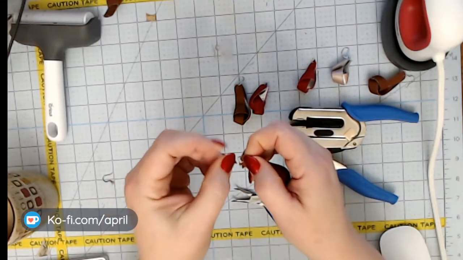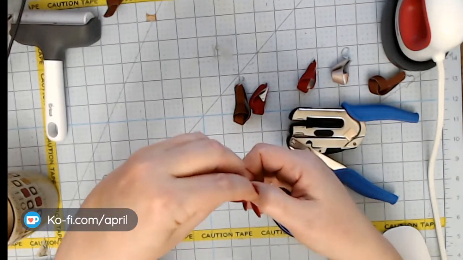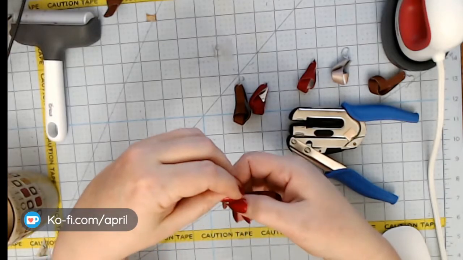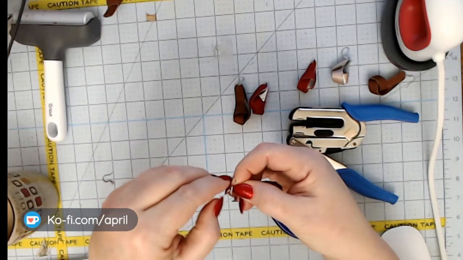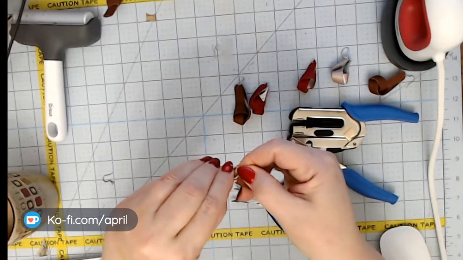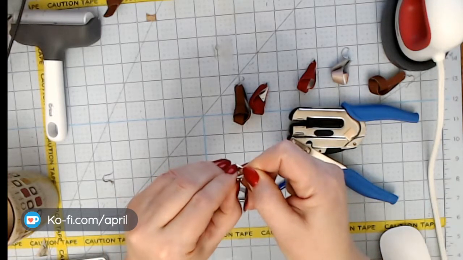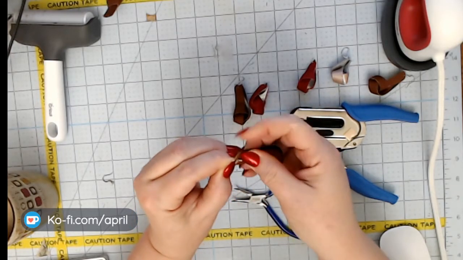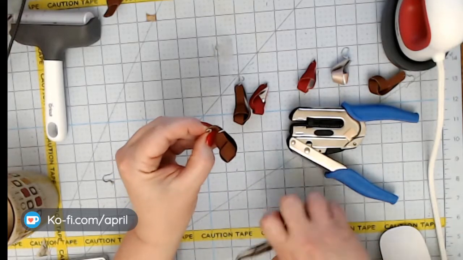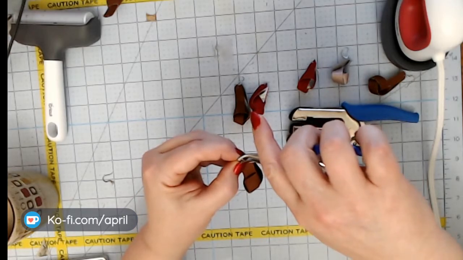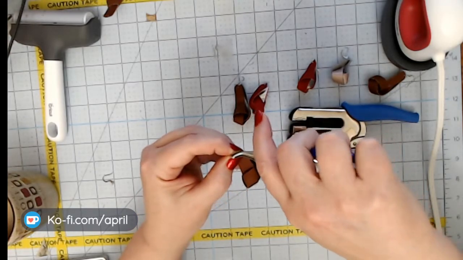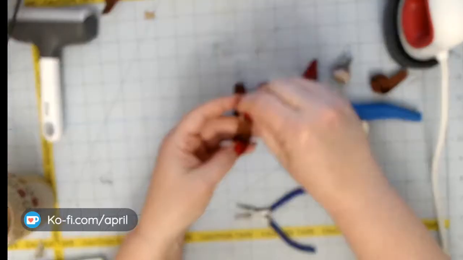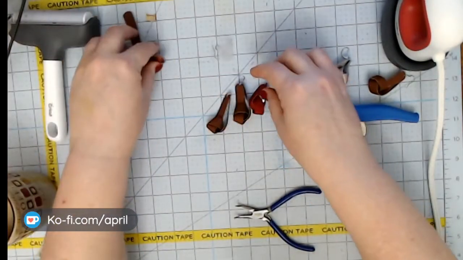Again, put my finding on there for the way I want it to hang. And then I'm just going to close it back up. Super quick and easy. Simple, simple.